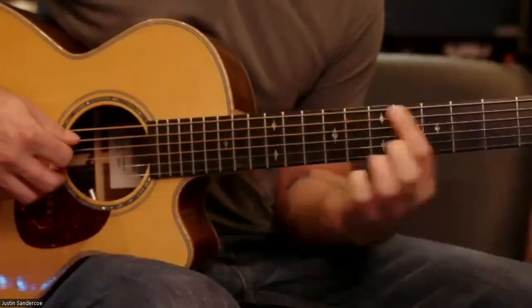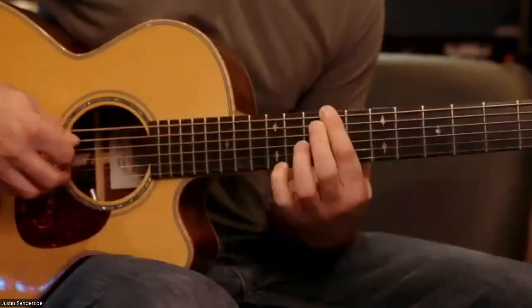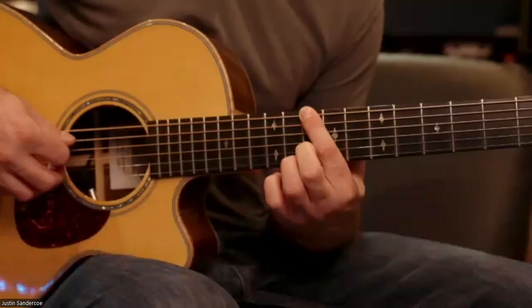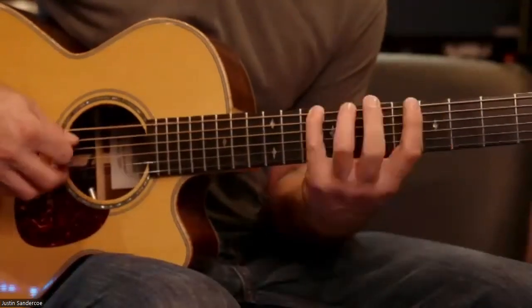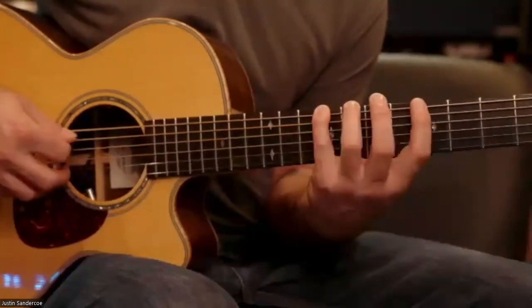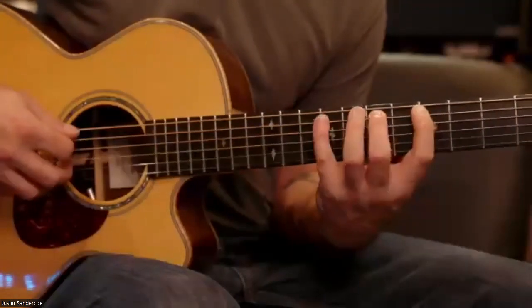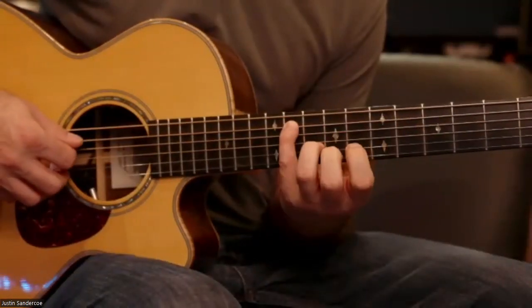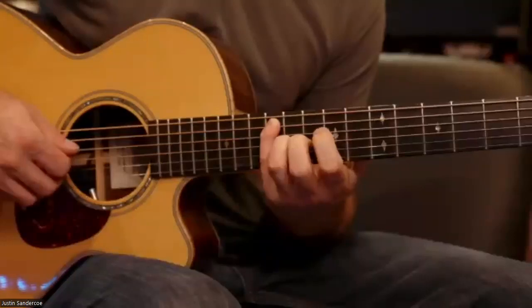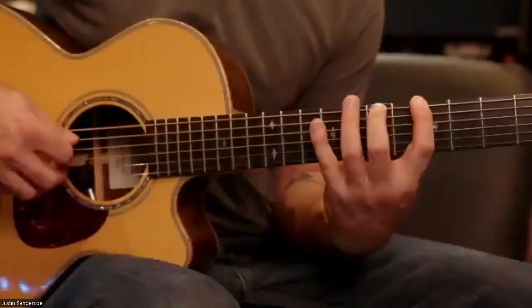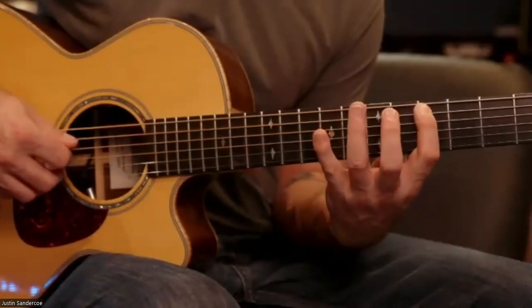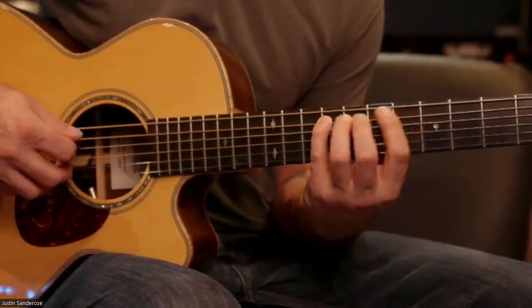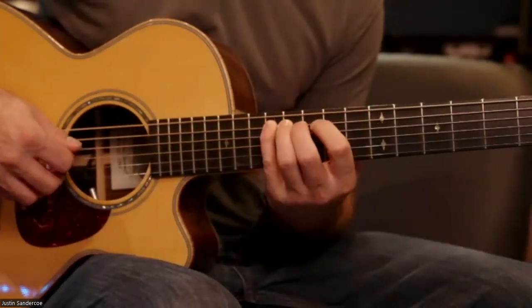And then there's a semitone. So the distance from here to here, from C sharp to D, this is a semitone. Tone, tone. Then it would be another tone. And then we're back at the root. Tone, tone, semitone, tone, tone, semitone, tone.